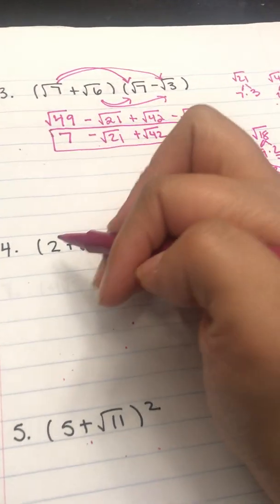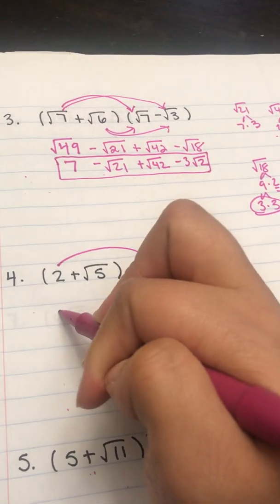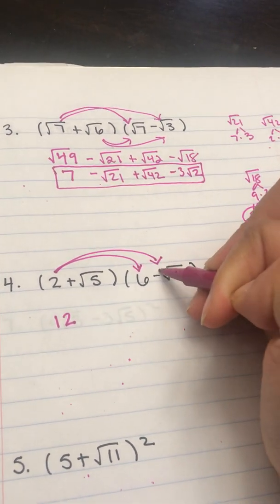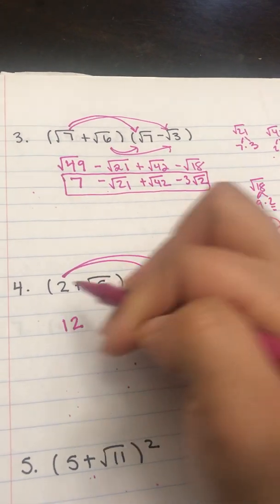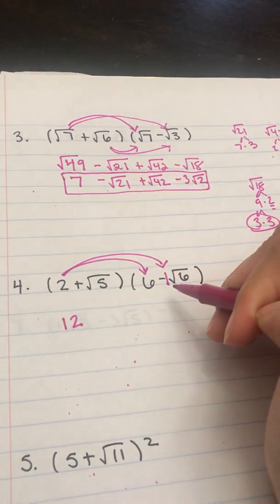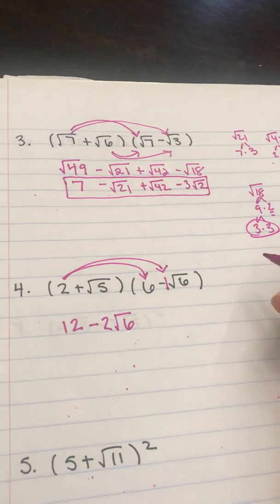This next one, we're going to start with 2 times 6. 2 times 6 is 12. Now 2 times negative 1 root 6. We can't multiply the 2 times square root of 6 because they're not alike. So we're just doing 2 times negative 1, which is negative 2. And the root 6 goes at the end.